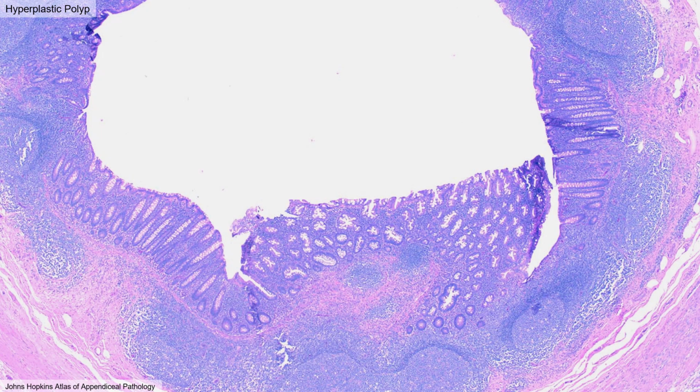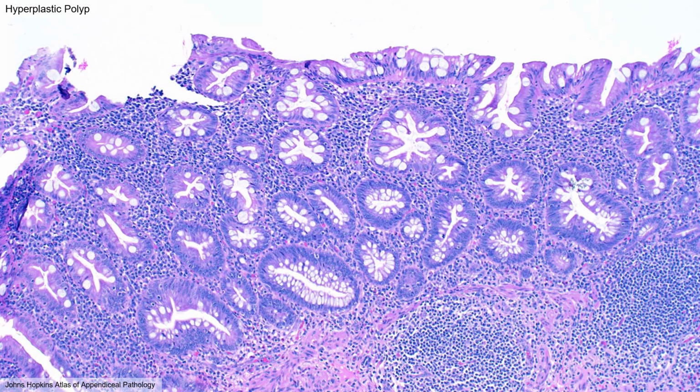This is an example of a hyperplastic polyp involving the appendix, and these tend to involve the appendix focally rather than diffusely. At higher magnification, we can appreciate the typical histologic features of a hyperplastic polyp with serrated or star-shaped lumens that are more pronounced at the surface than at the base. And the way we would distinguish this from post-inflammatory mucosal hyperplasia is simply that this is not in the setting of inflammation and it's a localized lesion.